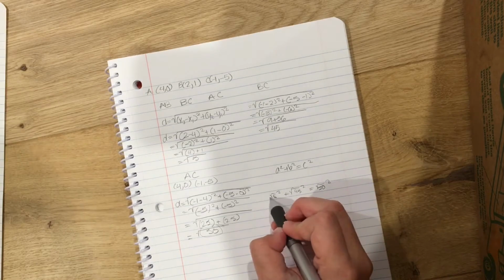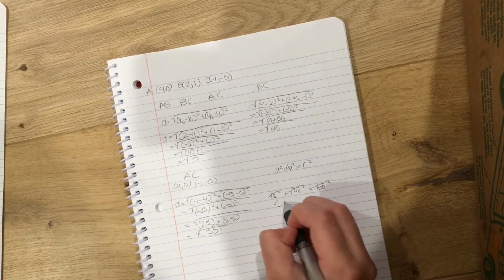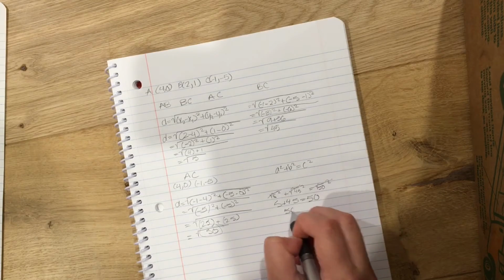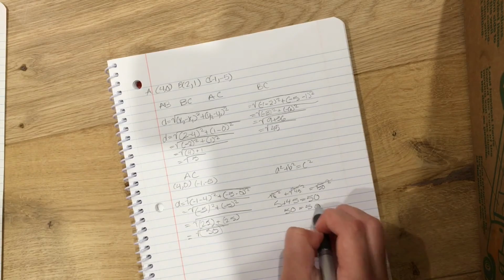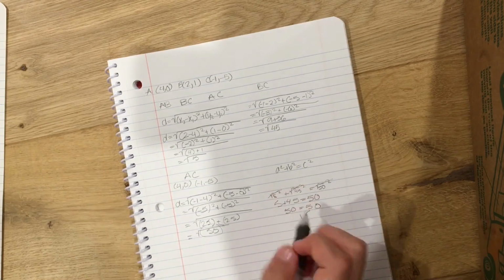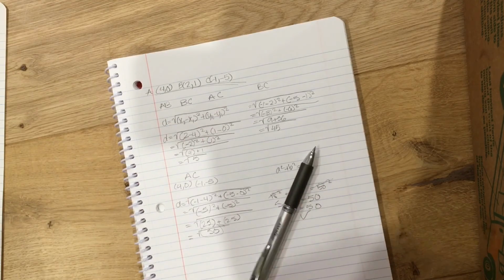So then the square roots and the squares cancel out. 5 plus 45 equals 50. And 50 equals 50. So this is a true statement, which means these points represent a right triangle. Thank you.